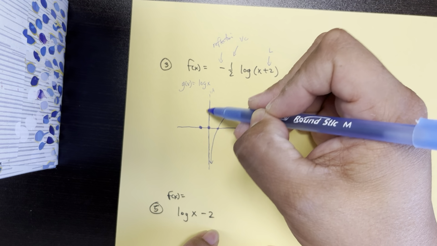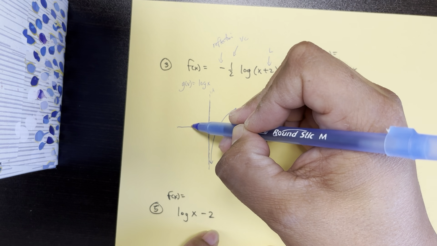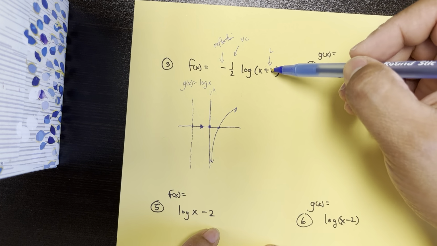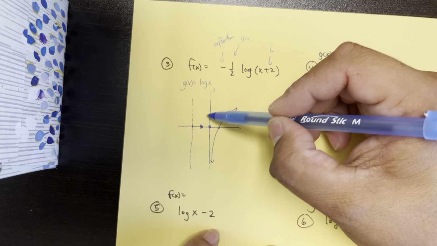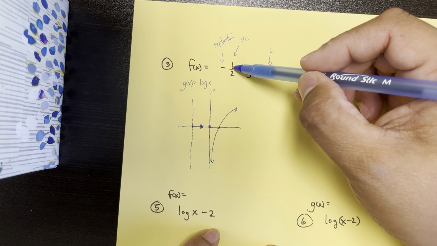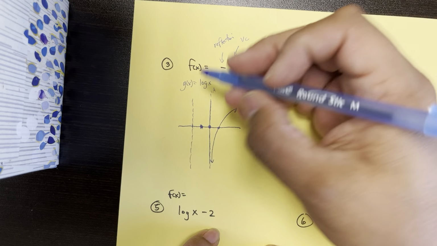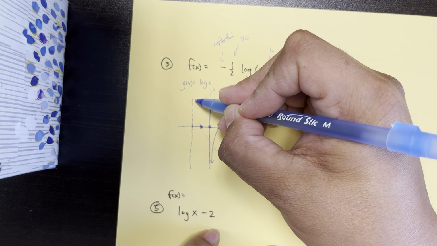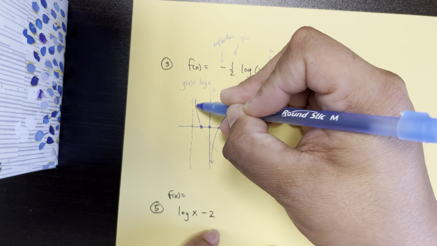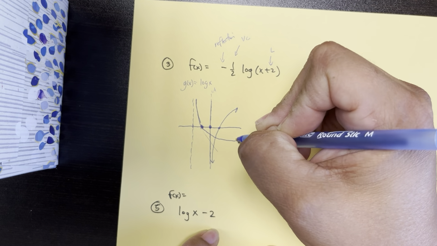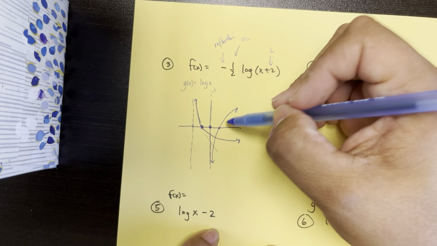We're also going to move this one here 2 units. So it's going to be 1, 2. So we're going to draw that vertical asymptote here. Normally, if I were just basing it off of this, I would go ahead and graph it here. But since I have this one here, and this one, I'm going to reflect it. So I'm going to make it come down this way, but I'm also going to make it look wider. So it's going to come in a little bit quicker than this one does here. Okay. So this is the graph of this one here.